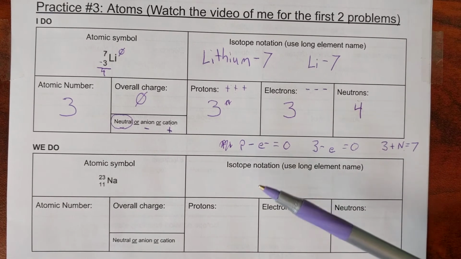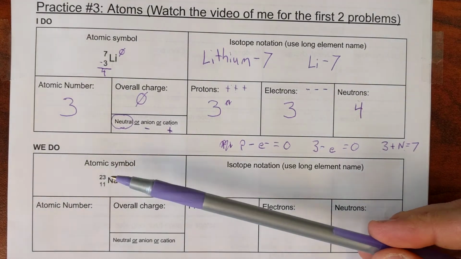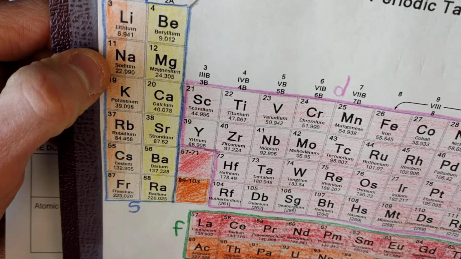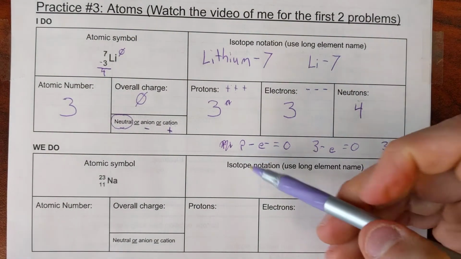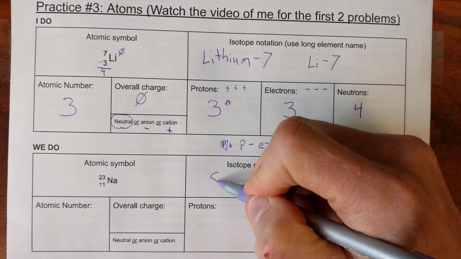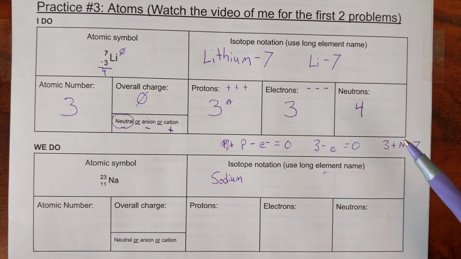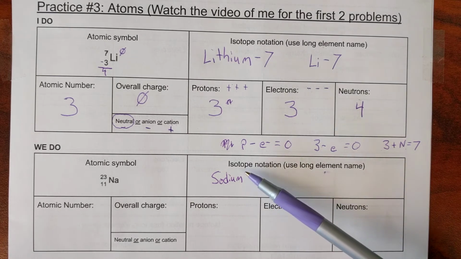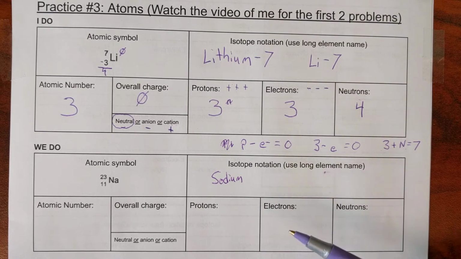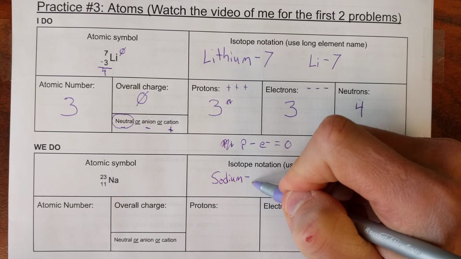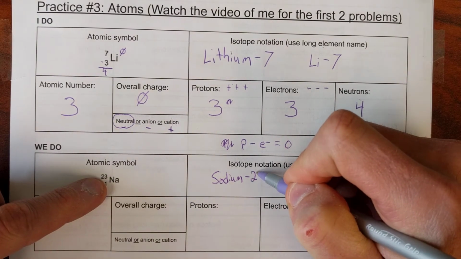Alrighty, let's try another one. Na. Na is on the left side of your periodic table as well. Right here, Na for sodium. So isotope notation using the long element name, sodium. And pause the video and insert the mass number for your isotope. Hopefully you paused it. And you wrote dash 23.